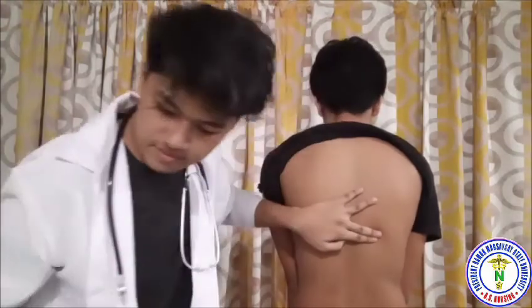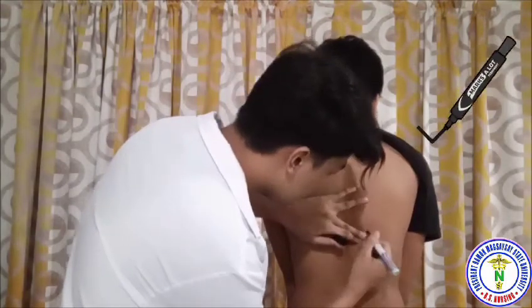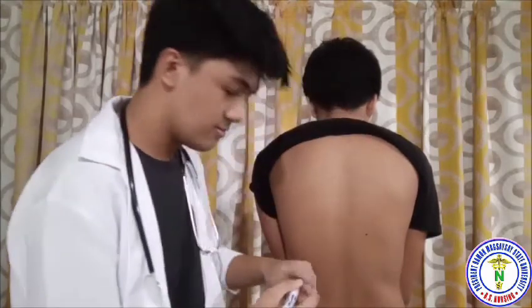In this area, the sound is dull. If the dullness ends, it indicates the position of the diaphragm. Mark the area to be measured.